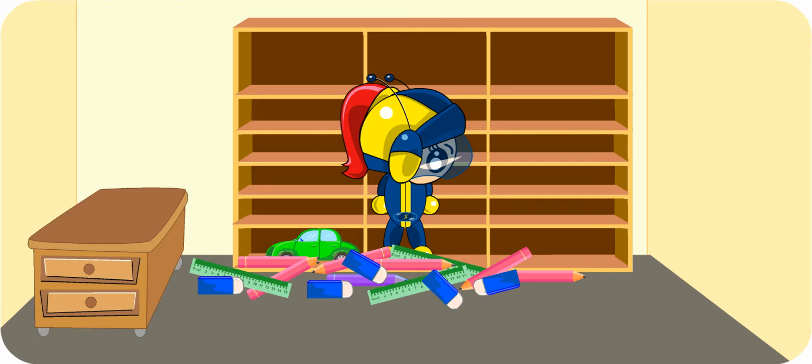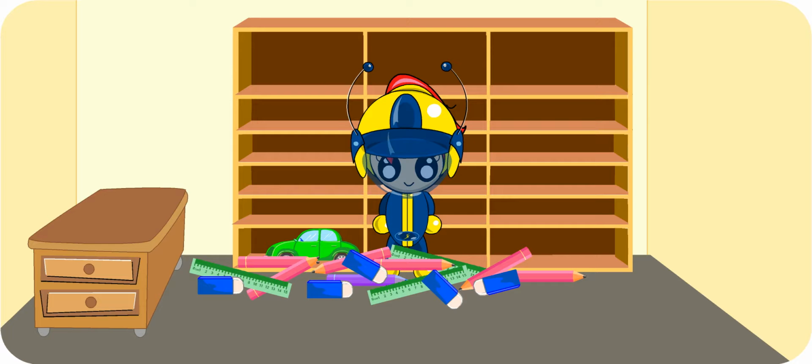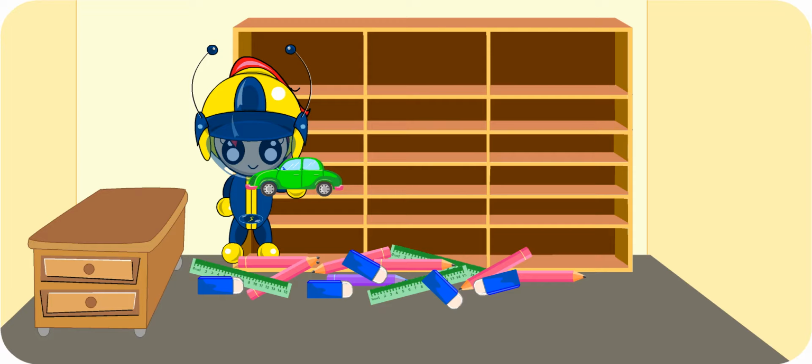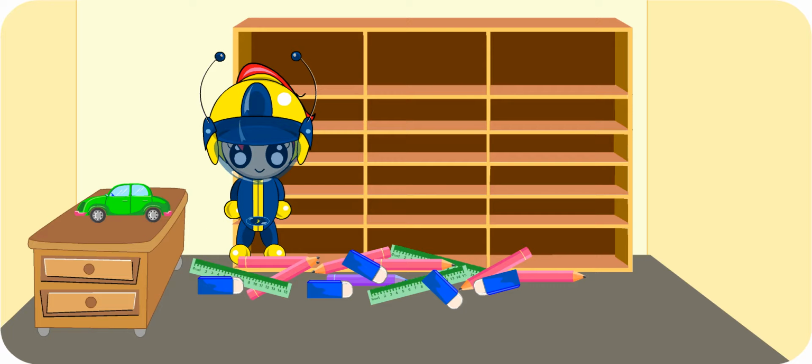What a messy ground, Turbo Girl. What are you doing? I am looking for the toy car my dad bought for me yesterday. Ah, it's here. It is really a wonderful toy car, but you have made a mess. Can you arrange them neatly? Sorry, teacher, I'll do it right now.